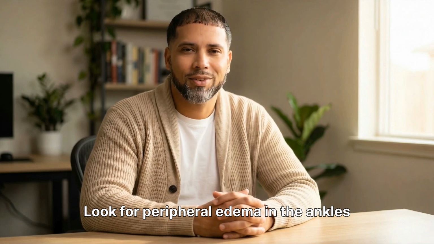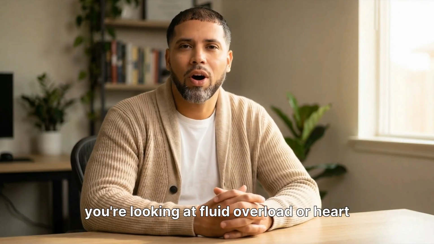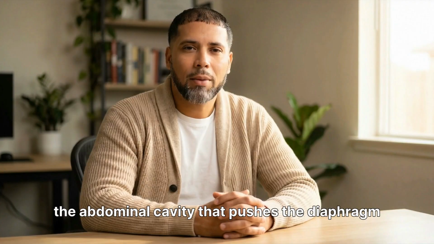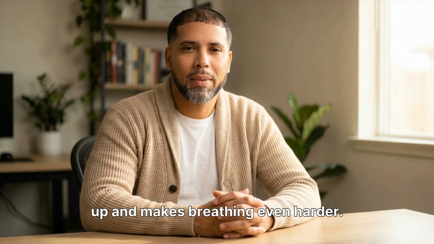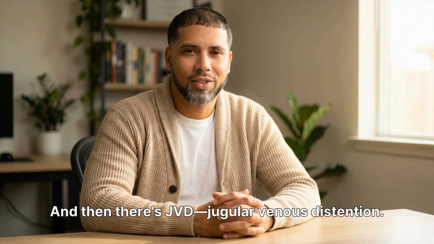Let's look at the specifics. Look for peripheral edema in the ankles and sacrum. If it pits when you press it, you're looking at fluid overload or heart failure. In liver failure, we see ascites, fluid in the abdominal cavity that pushes the diaphragm up and makes breathing even harder. And then there's JVD, jugular venous distension.